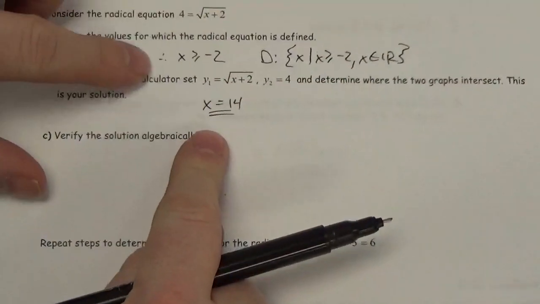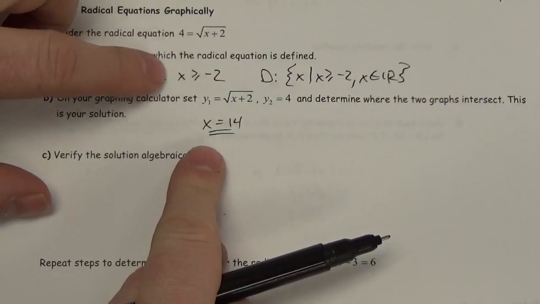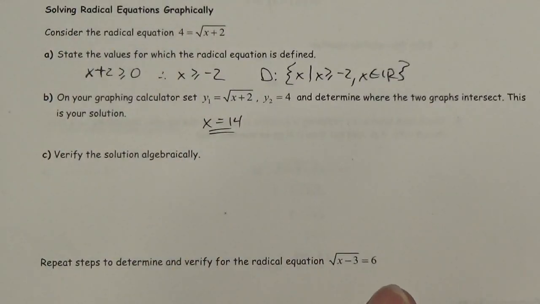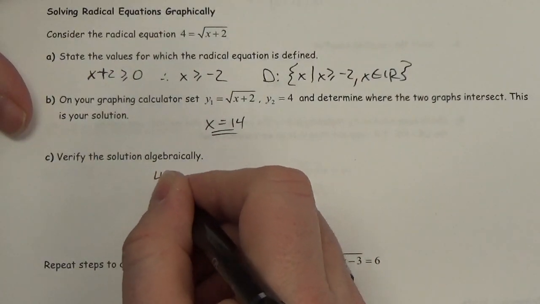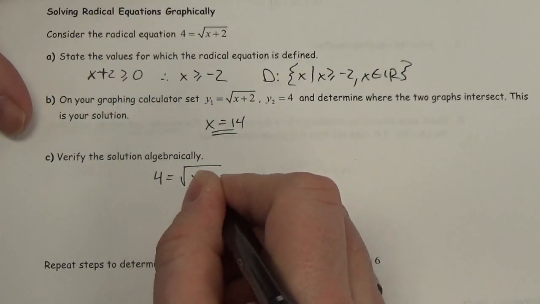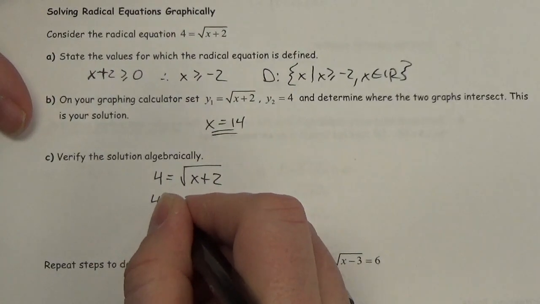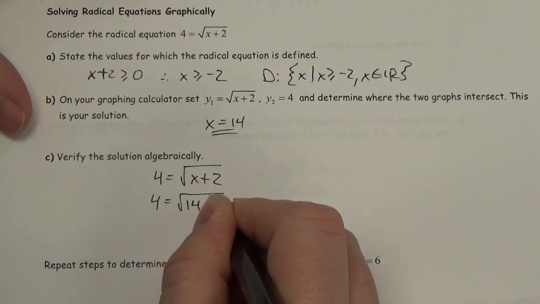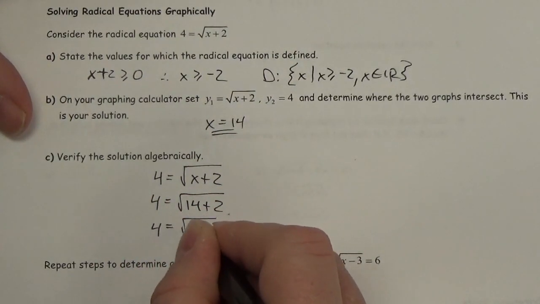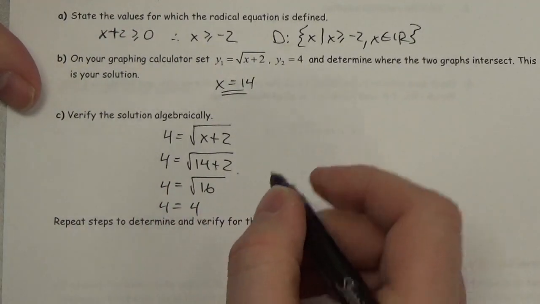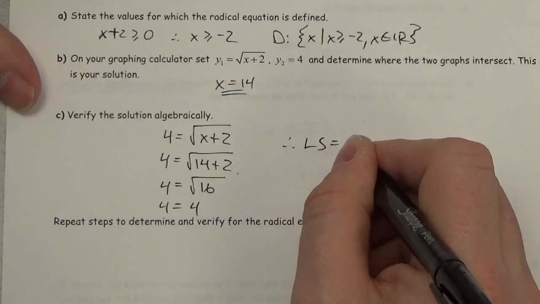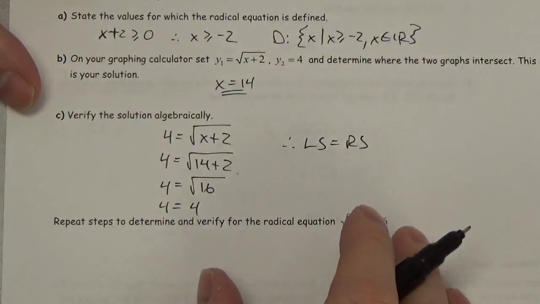Now, does that work? Is 14 bigger than negative 2? Yeah. So I feel pretty good about that answer, but let's double check that. So we've got 4 is equal to the square root of x plus 2. We're going to plug in 14. So 14 plus 2, 4 is equal to the square root of 16. And when I take the square root, I'm going to get 4 is equal to 4. So therefore, the left side is equal to the right side. I know that it works.